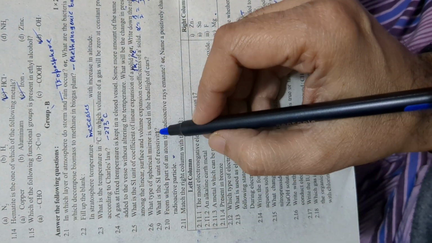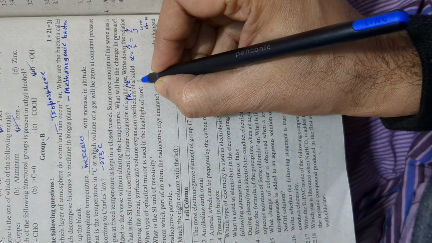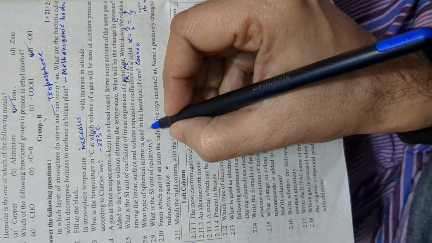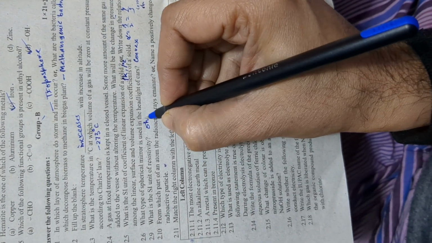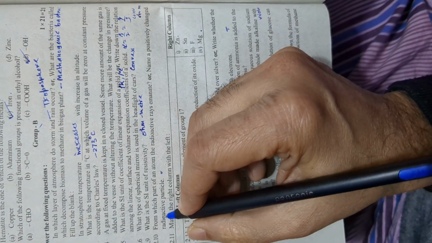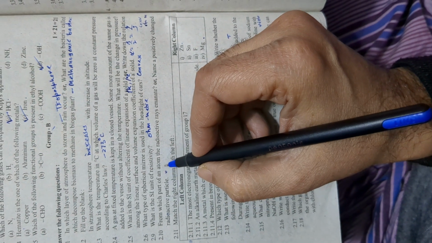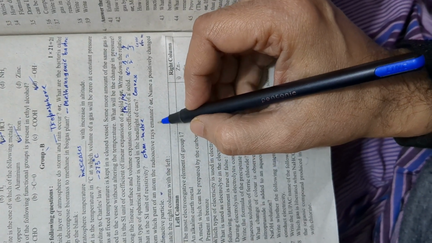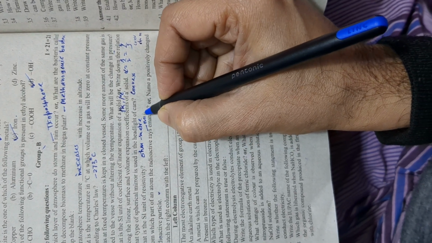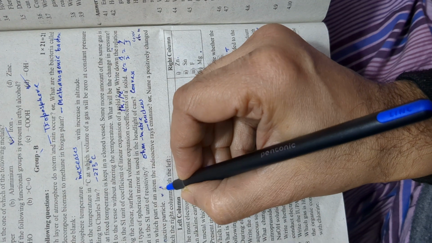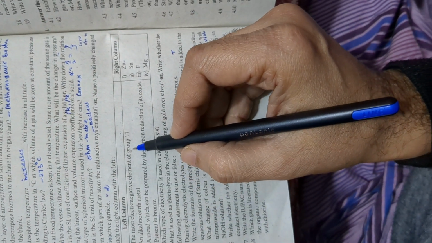What type of spherical mirror is used in a headlight? Convex. SI unit of resistivity, ohm meter. From which part of an atom do the radioactive rays emanate? Nucleus. Name a positively charged particle. Alpha.